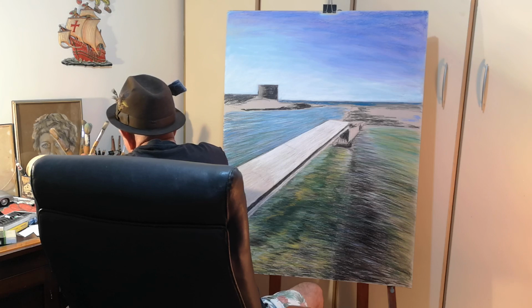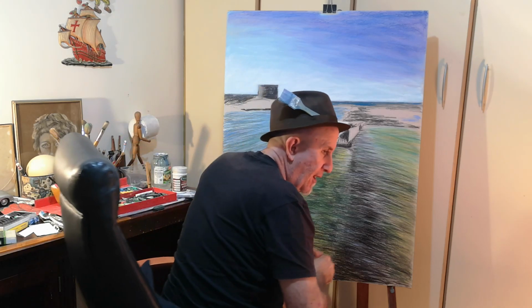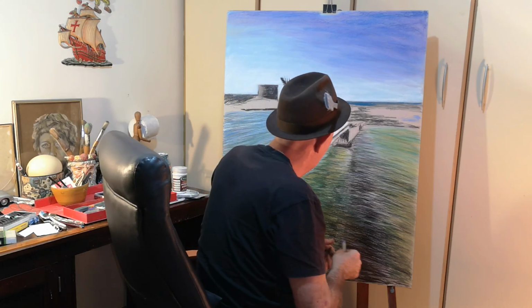I think I need some more lilac here. I'm feeling for a little lilac.